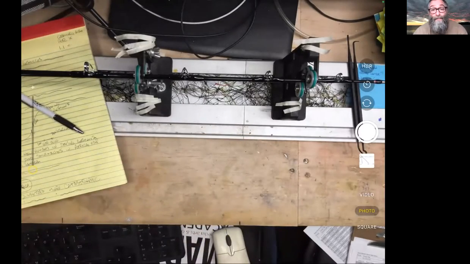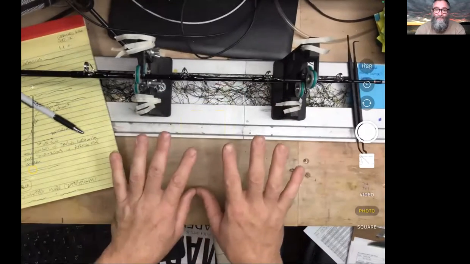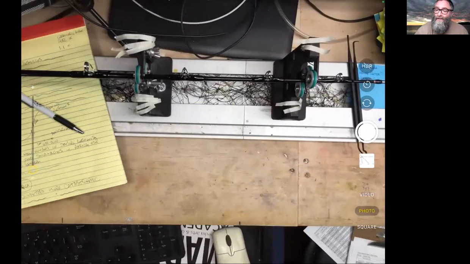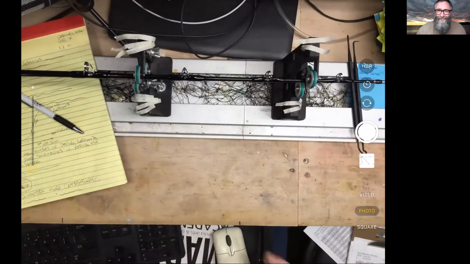Again, I apologize about my cluttered workspace. I apologize about my disgusting hands. I apologize about everything, being home and having to do all this across the machine. Yeah, all right. I guess you're done.